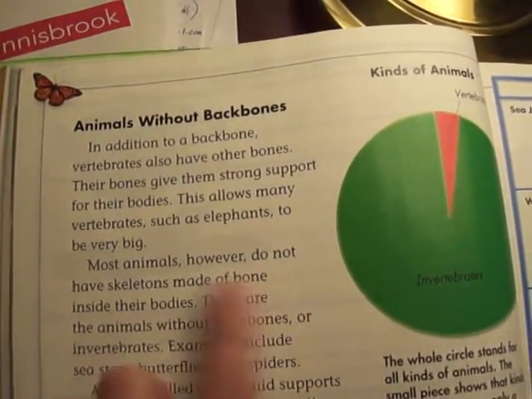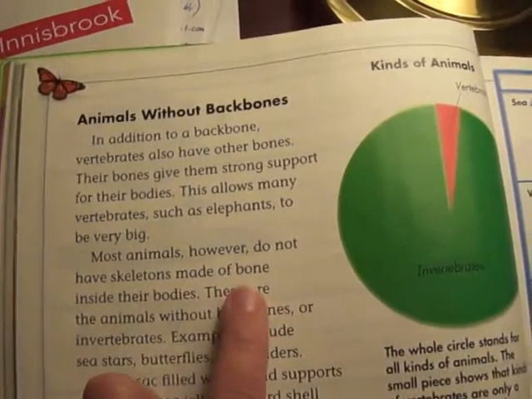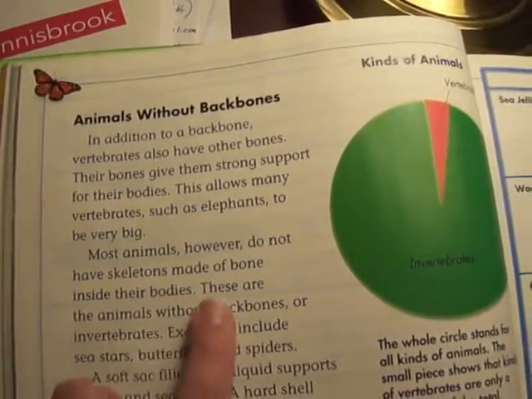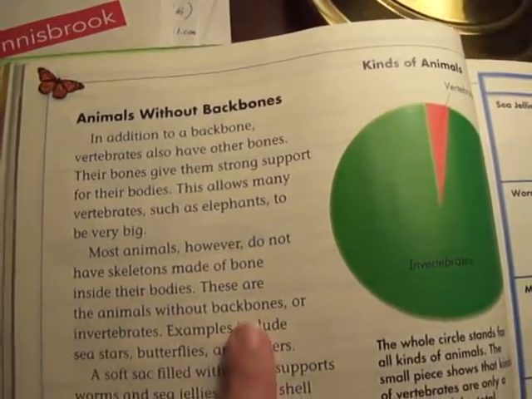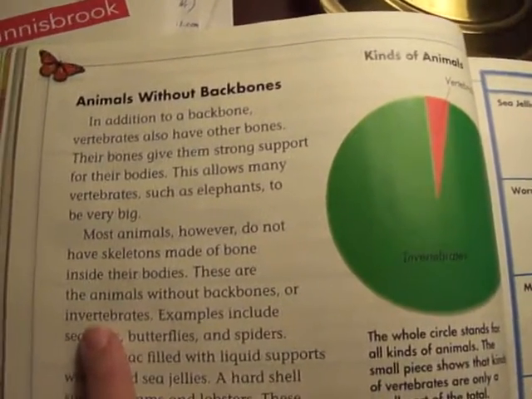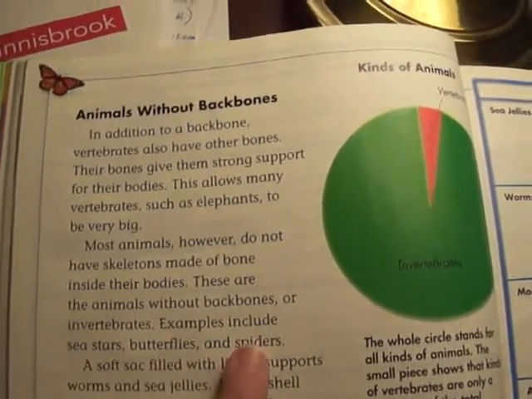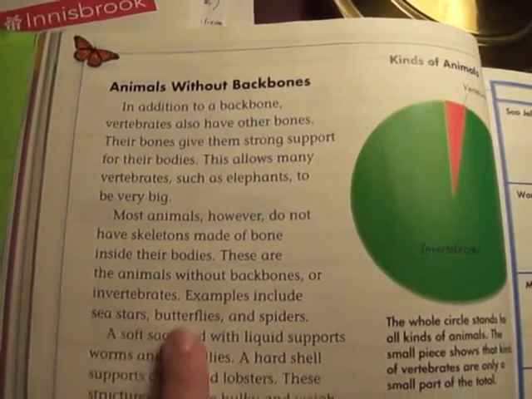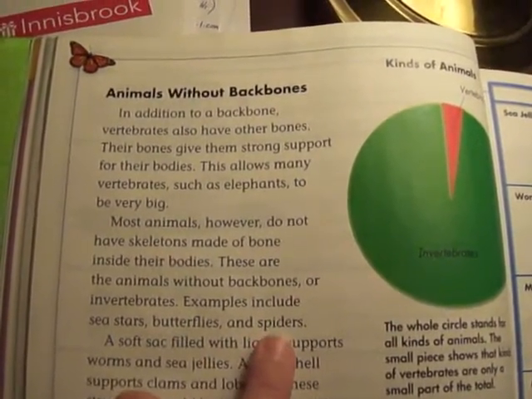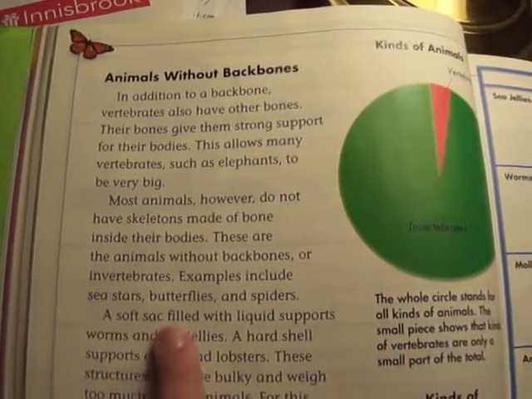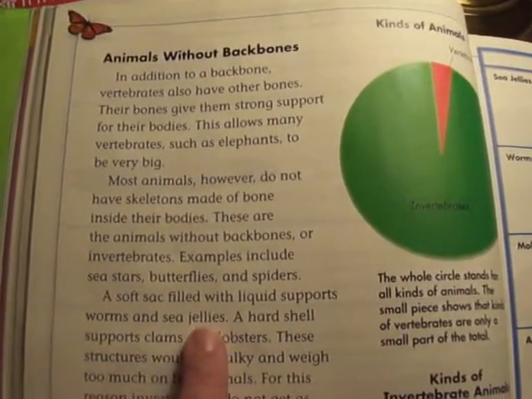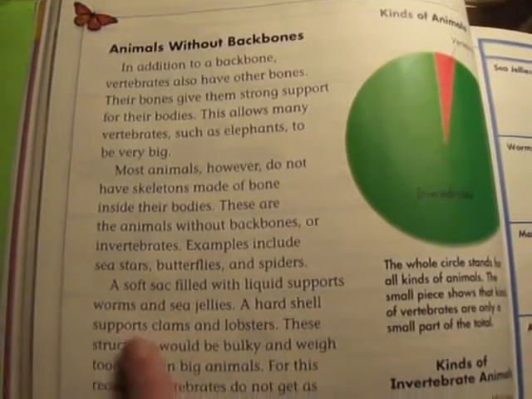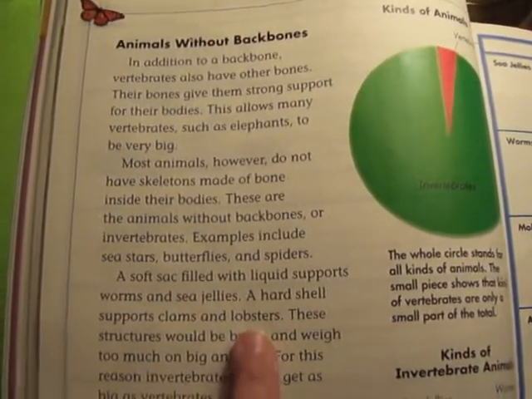Most animals, however, do not have skeletons made of bone inside their bodies. These are the animals without backbones, or invertebrates. Examples include sea stars, butterflies, and spiders. A soft sac filled with liquid supports worms and sea jellies. A hard shell supports clams and lobsters.